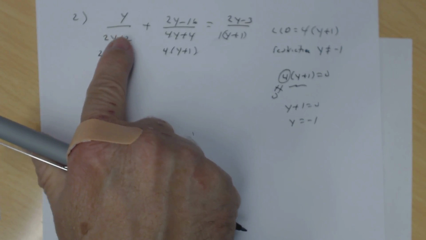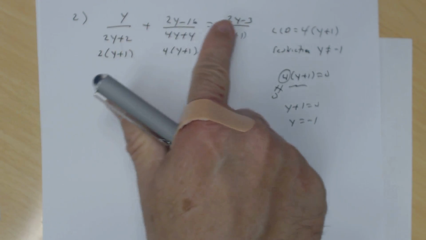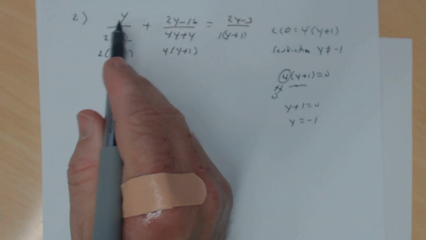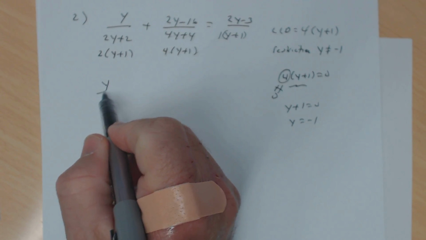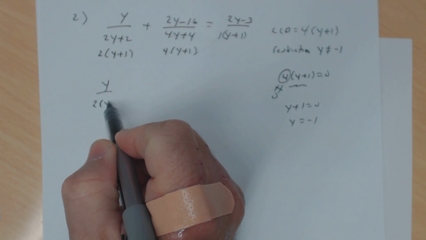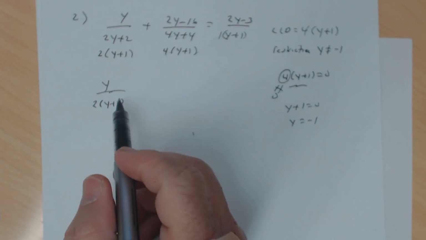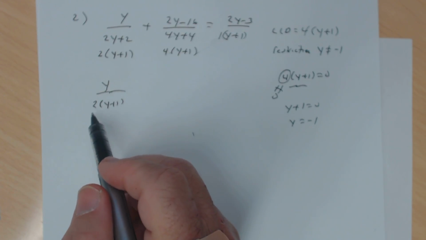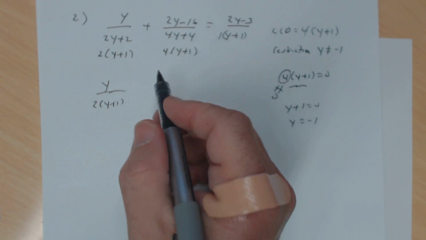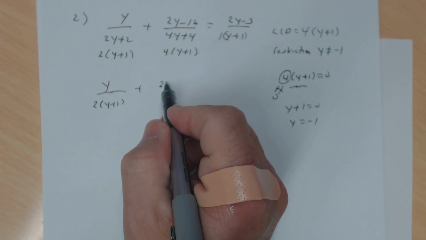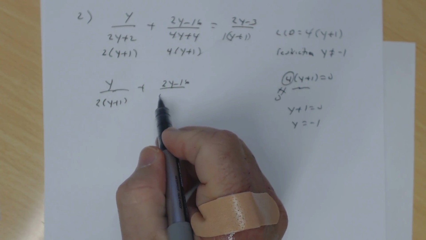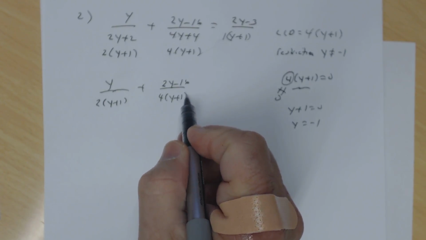The next step is to multiply both sides of this rational equation by your LCD. I'm going to go ahead and rewrite this, so I have y over 2 times y plus 1. Make sure you write it so that your denominators are already factored. Plus 2y minus 16 over 4 times y plus 1.